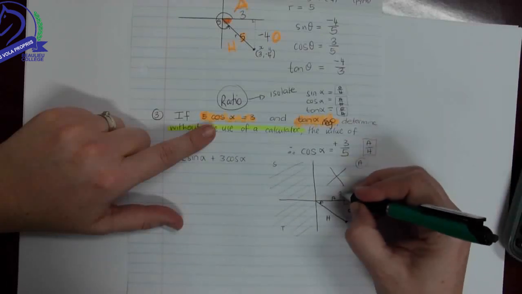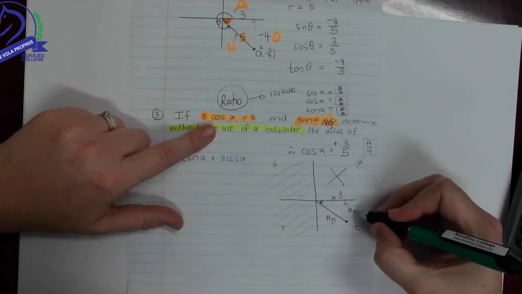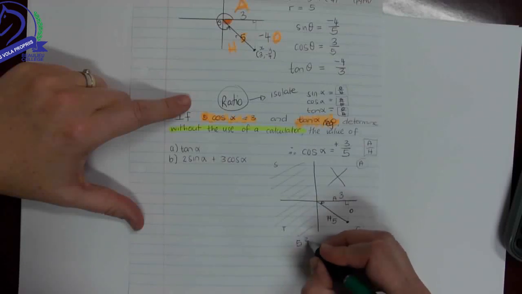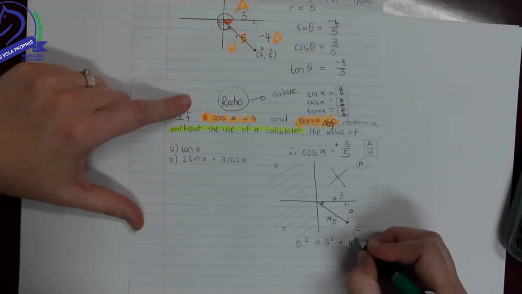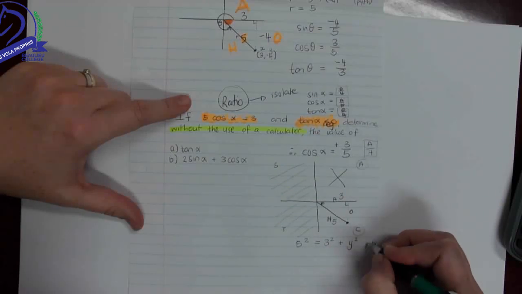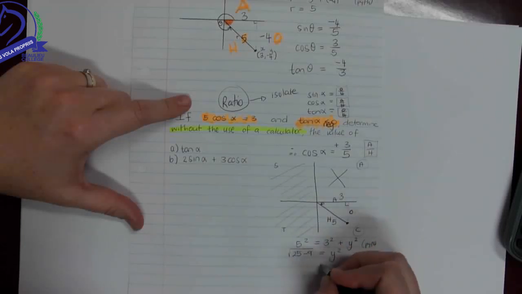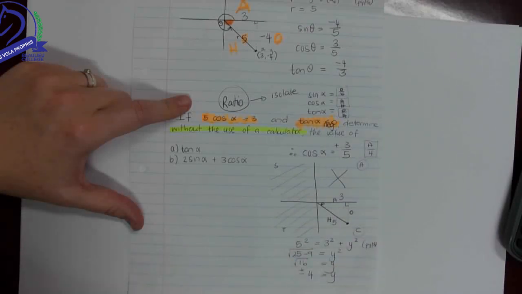Right, what do I know here? A is 3, H is 5. Can I work out the opposite side? Yes, I can. So 5 squared is equal to 3 squared plus, and that's going to be my y value. So the square root of 25 minus 9 is going to give me square root of 16, which means it's plus or minus 4.